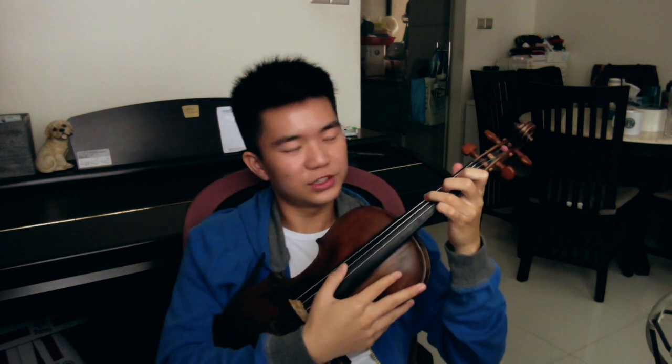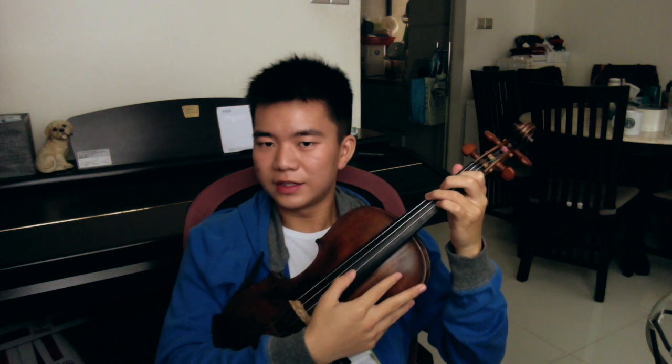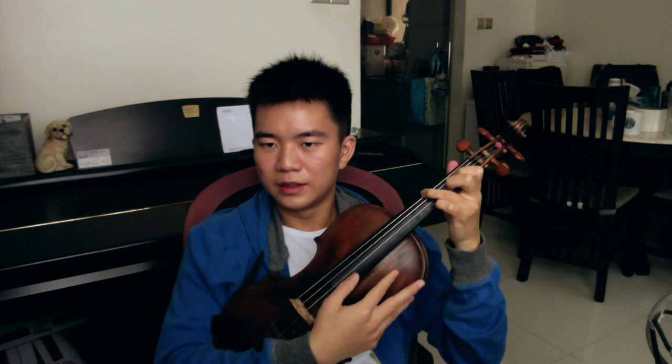Next will be a C chord, which will be a 3. So a C on the G string, E on the D string, first finger, C on the A string, second finger.